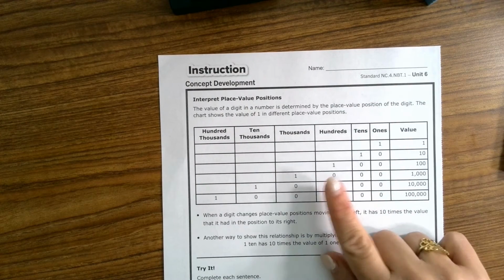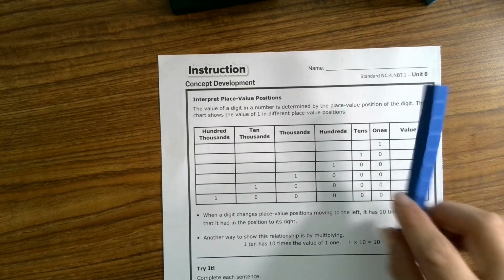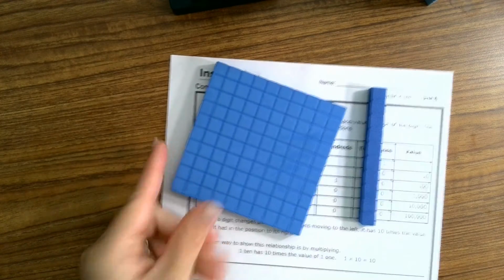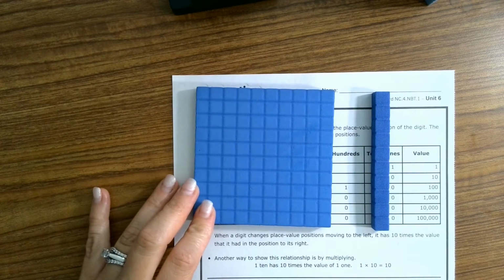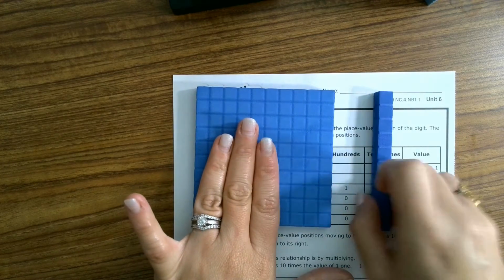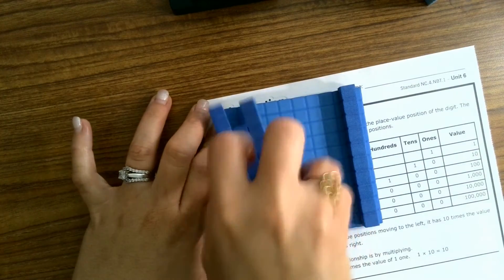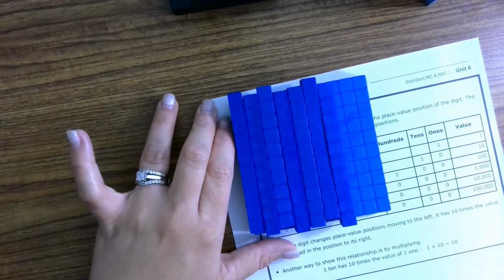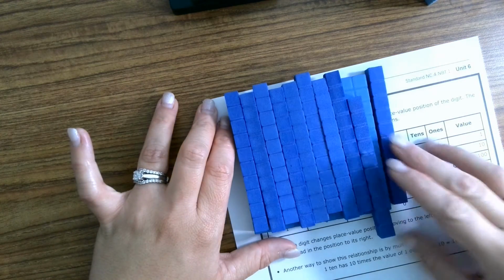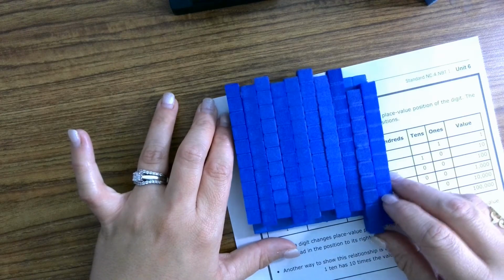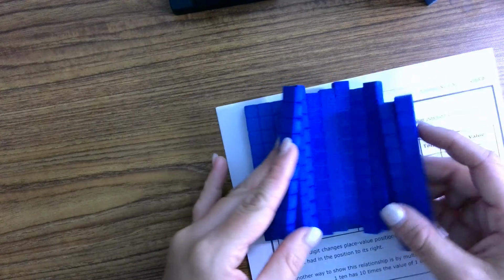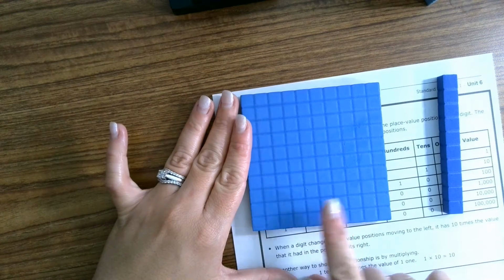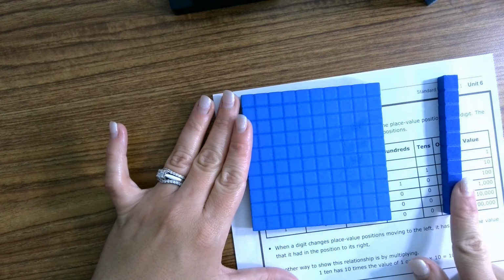Okay, what if I looked in this place value, okay, compared to this one? I have 10 in 100, okay? And the value to the left is larger. It is 10 of these, okay? So it is 10 times the value, okay? Show you right here. Okay. So 10 of these is the value of 100. Okay, so this is 10 times larger than this.